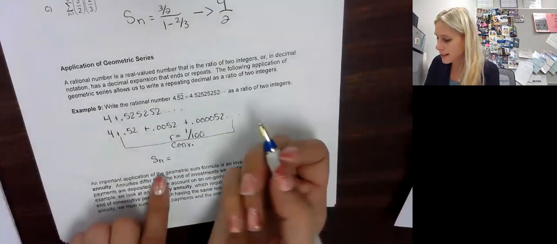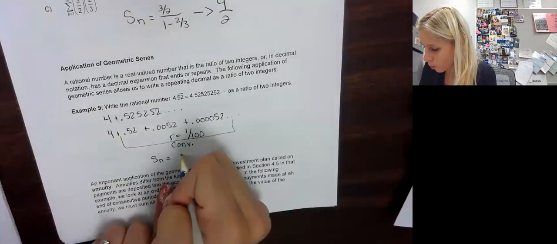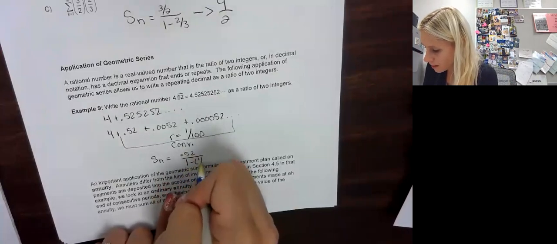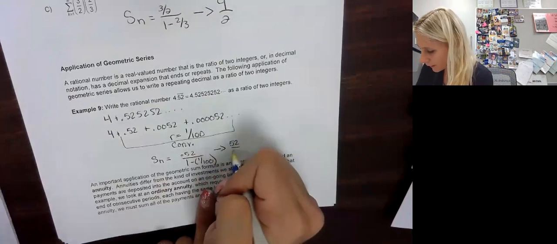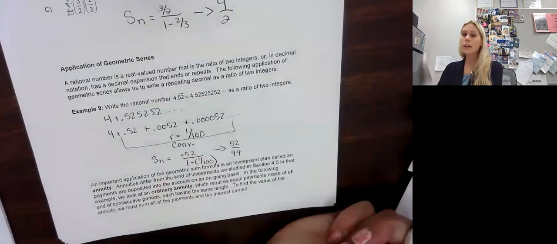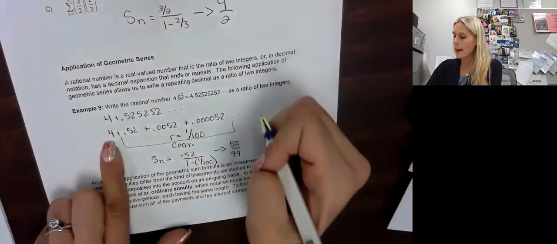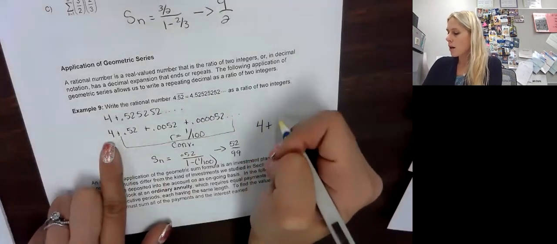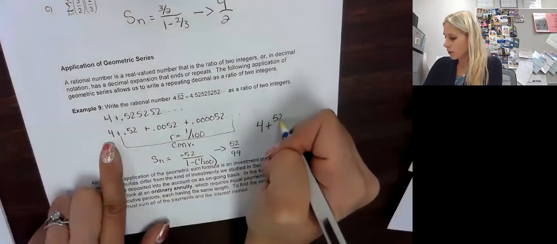In this case, a subscript 1 is 0.52, over 1 minus 1/100th. This actually gives me 52 over 99. Don't forget though, we're not done, because what happened at the very beginning? We had 4. So we have 4 plus the summation of those decimals.